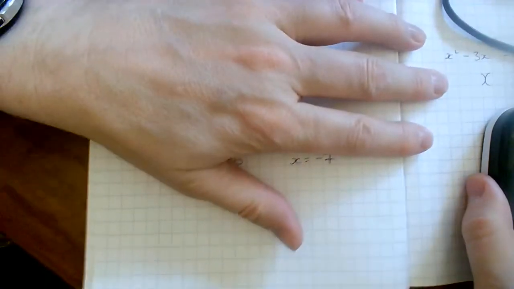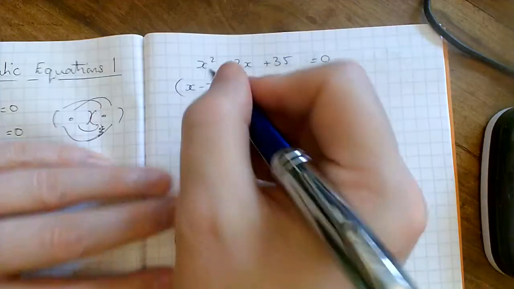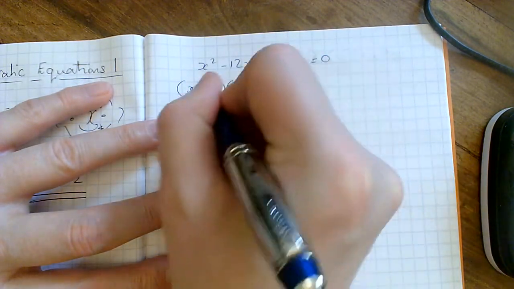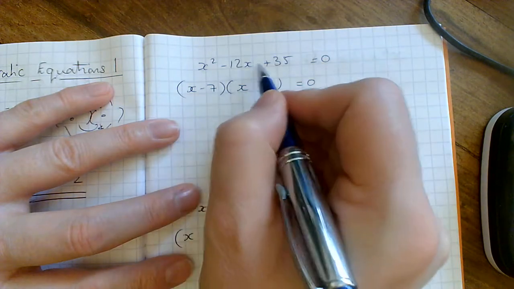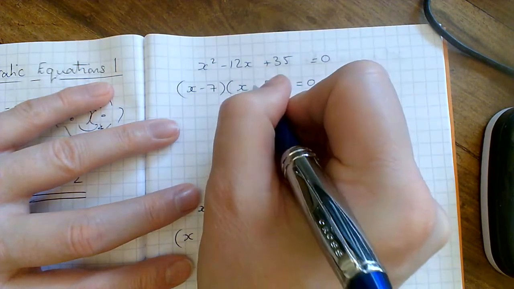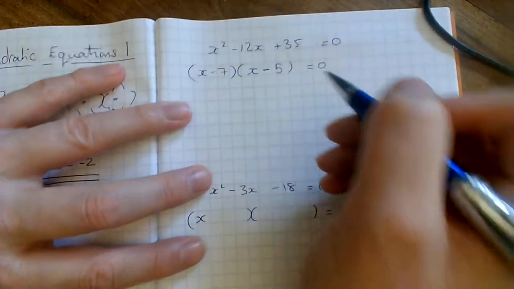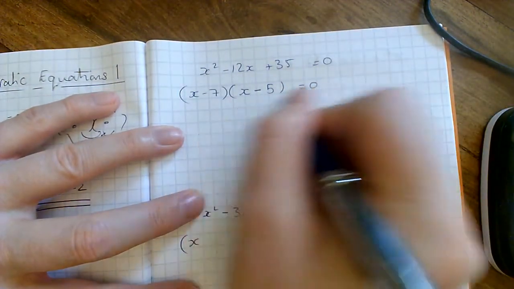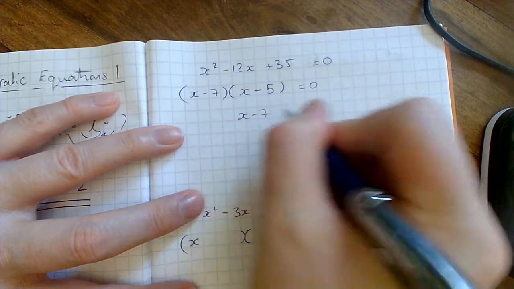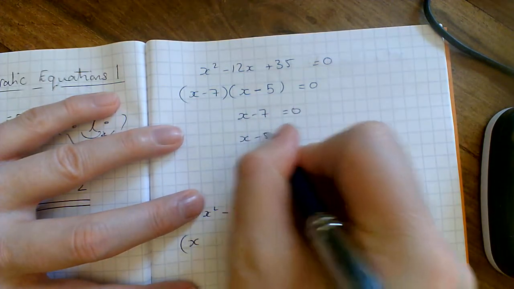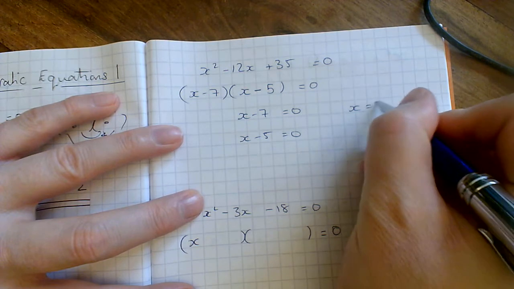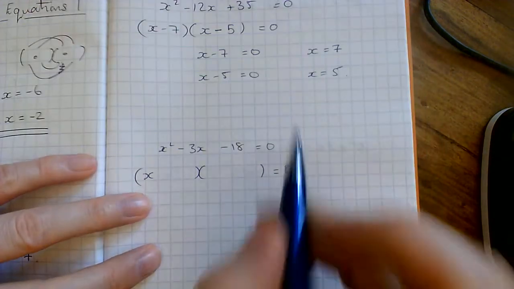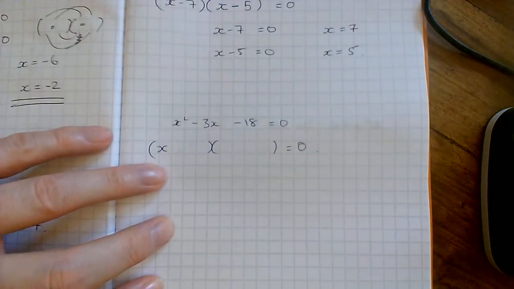Next one. Going for this one over here, we've got x, and this is going to be 5, because 5 7s are 35. And then I want to make a minus into a plus, so I need another minus here. Minus times a minus is a plus, and that's going to be the factorising. So if the two things multiplied together equal 0, either that one equals 0 or x minus 5 equals 0, in which case x equals 7 or x equals 5 are the two answers. 5 take away 5 is nothing, 7 take away 7 is nothing.